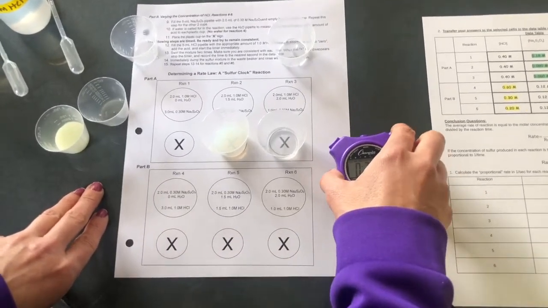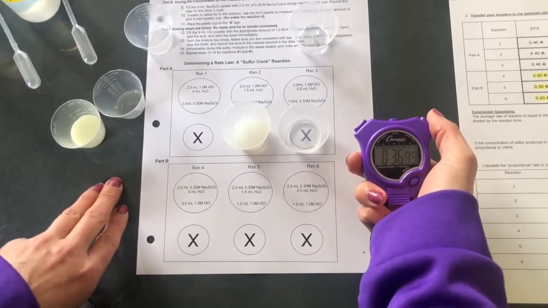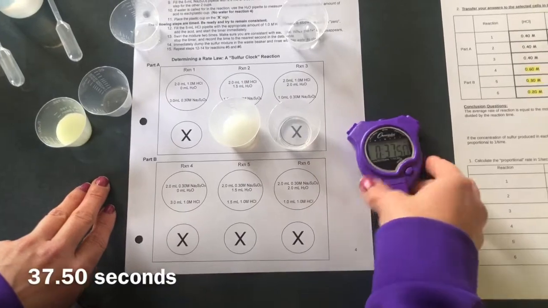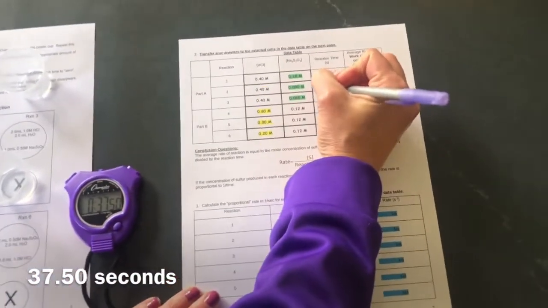And we're getting close. Okay, the X has disappeared. 37.50 seconds.